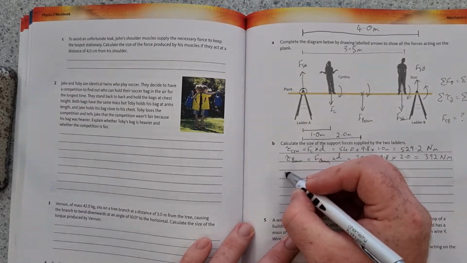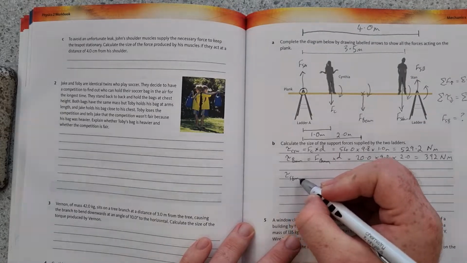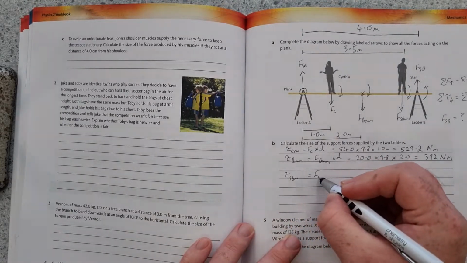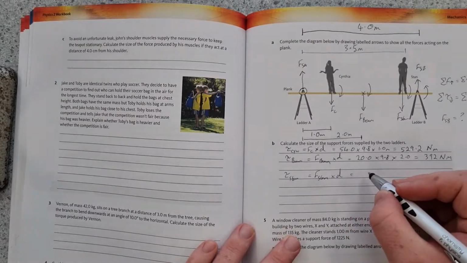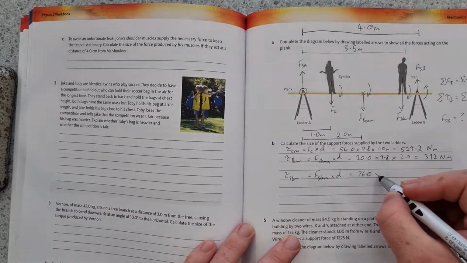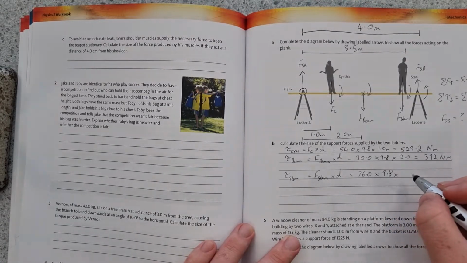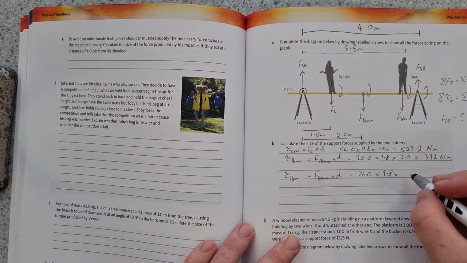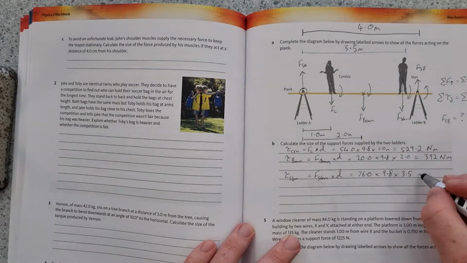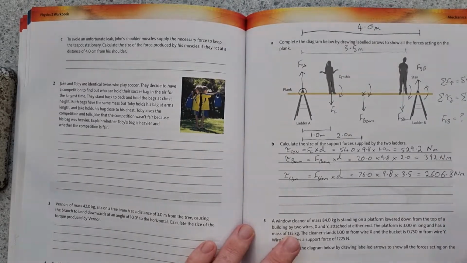And then we've got the torque from Stan, which is equal to the weight force of Stan times his distance from the pivot. And he is 76 kilograms, which we're going to multiply by 9.8 to get weight force, and then times a distance of 3.5, that's that one up there. And that gives us 2,606.8 Newton meters.